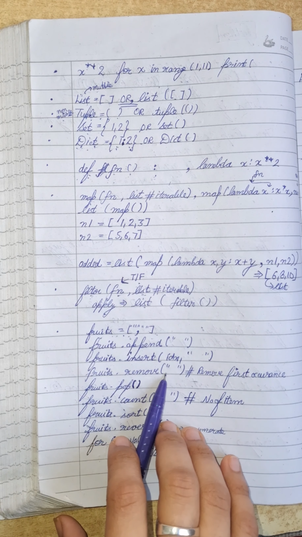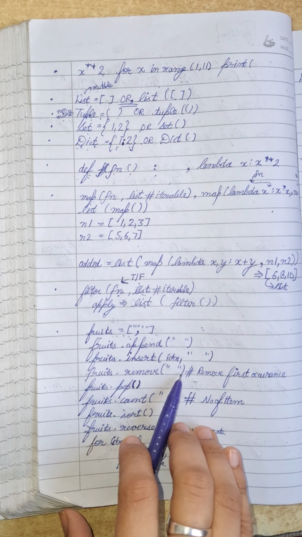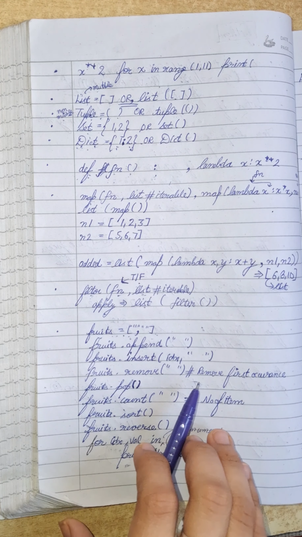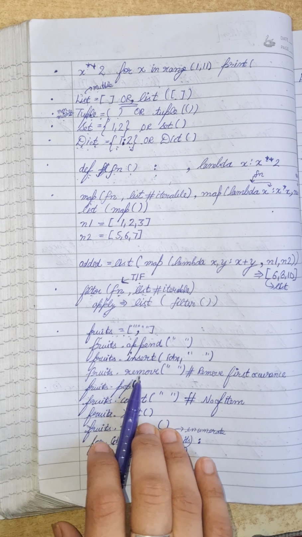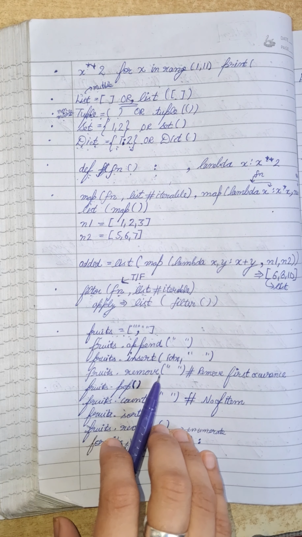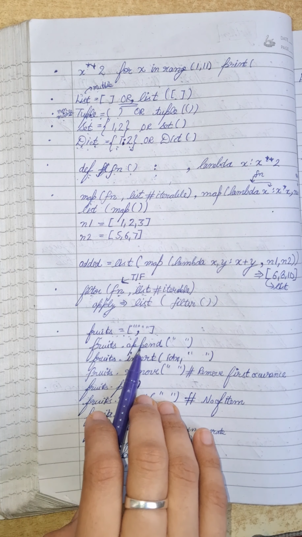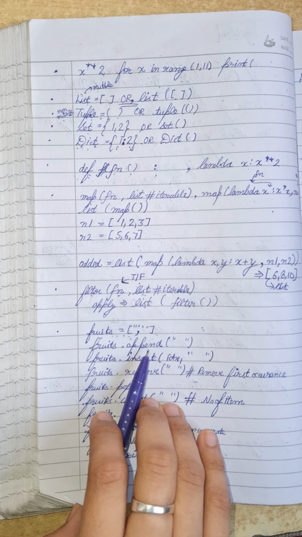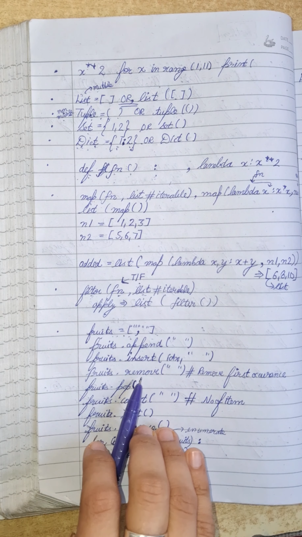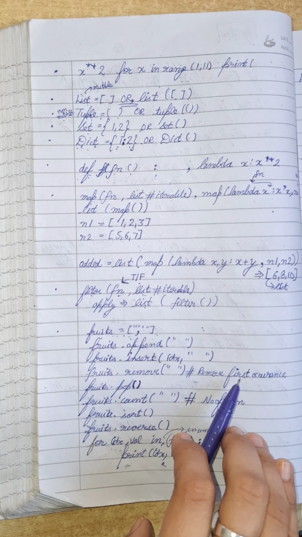Fruits dot remove. What will it remove? It will remove the first occurrence. It is not sorted. Append adds values from the last, but remove removes the value of the first occurrence.